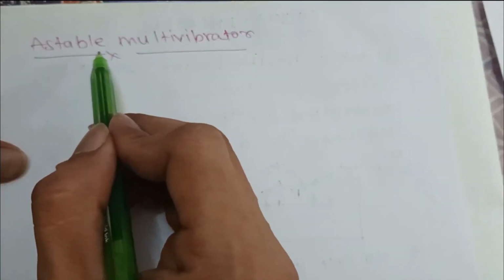As the name suggests, astable is not going to be stable at one state. If it is at 0, after some time it is going to go to the 1 state, and after some time it is going to change its state and go to 0. That means it is frequently going to change its state without any triggering. Even if you do not apply triggering, it is going to change its state.